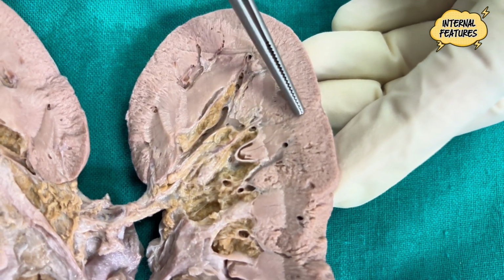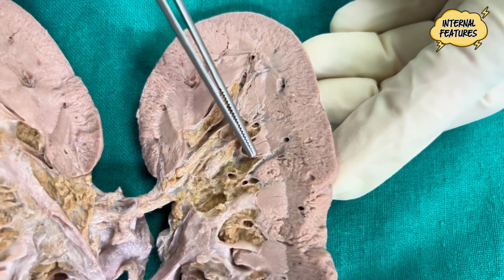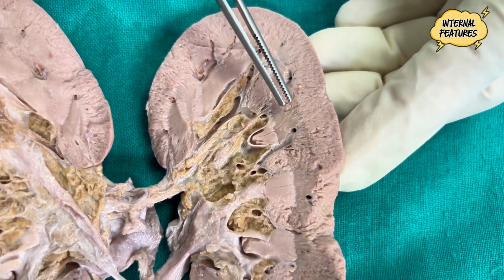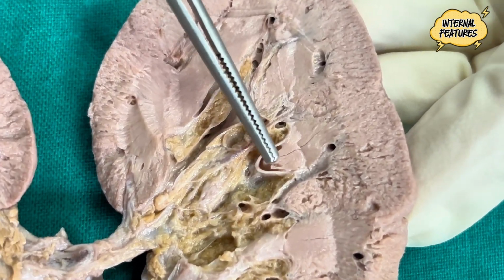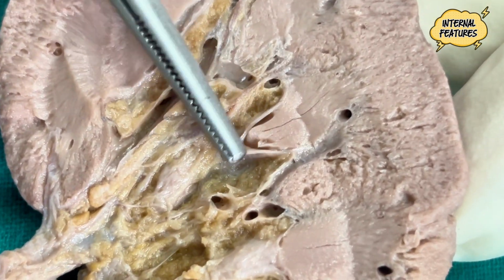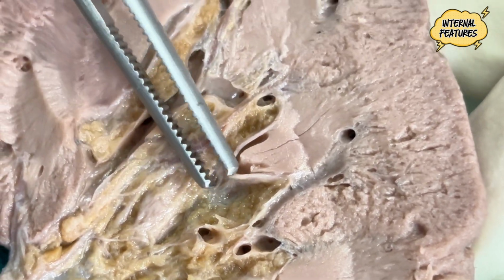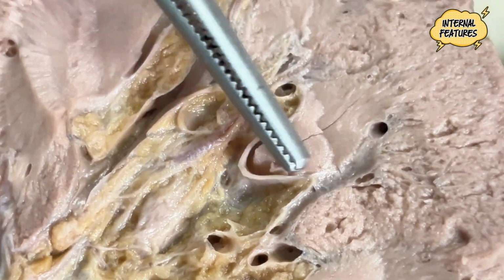These renal pyramids are 8 to 18 in number. So they vary, either 8 or almost up to 18. The apex of the renal pyramid forms the renal papilla. So this is the renal papilla, which opens into this minor calyx. So this space is the minor calyx.